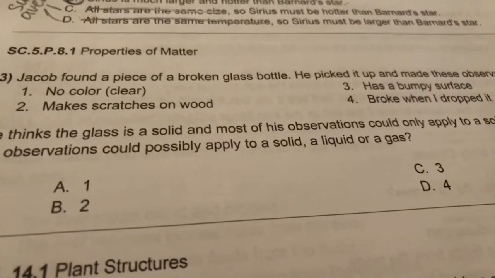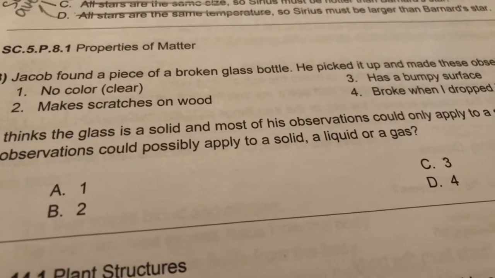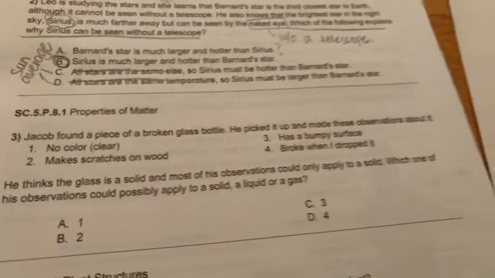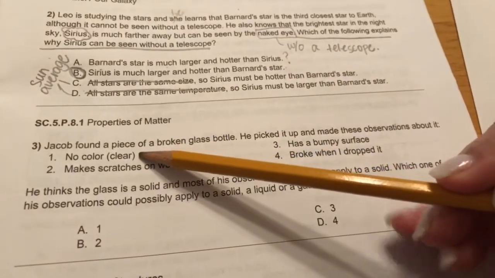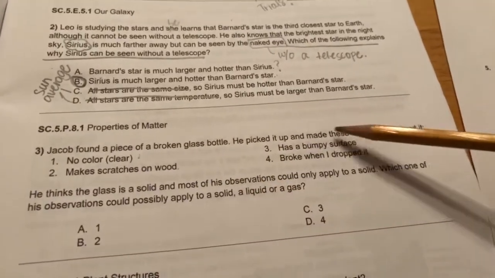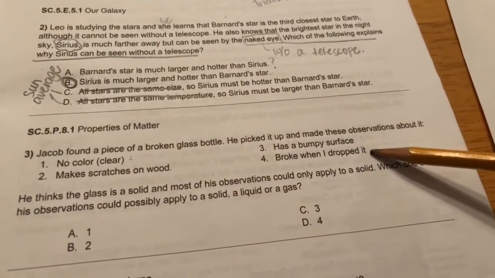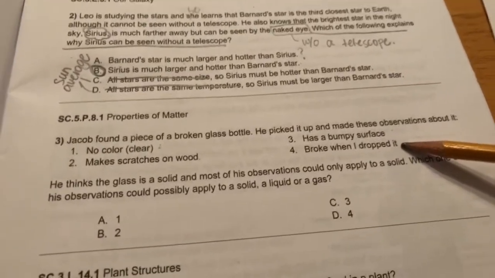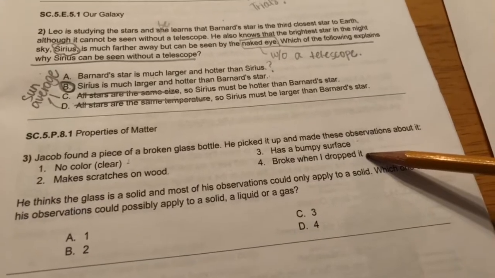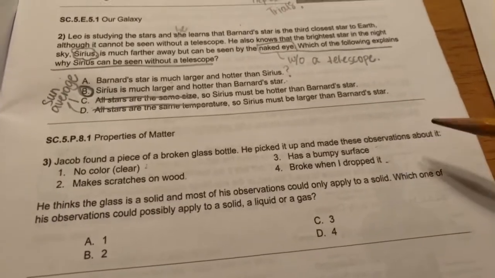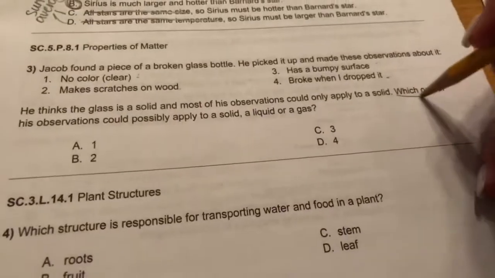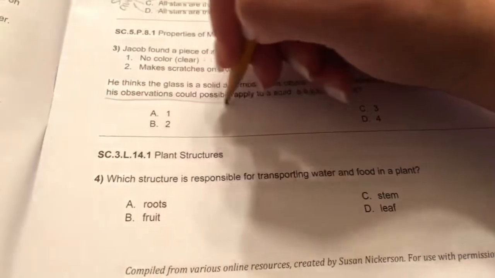Oh, I like this question a lot. Jacob found a piece of broken glass. He picked it up and he made the following observations. He decided that the glass had no color, so it was clear. The glass could make scratches on wood. The glass had a bumpy surface, and when he dropped it, it broke. He thinks the glass is a solid, and most of his observations could only apply to a solid. Which one of his observations could apply to a solid, a liquid, or a gas?